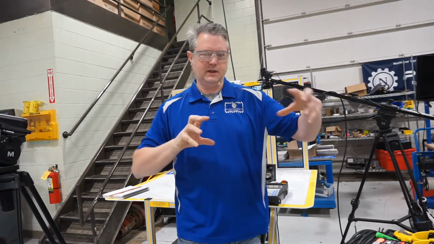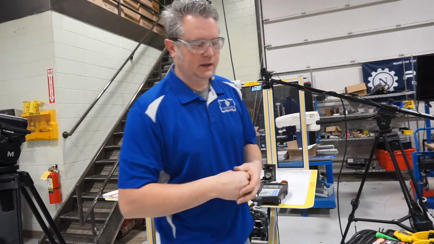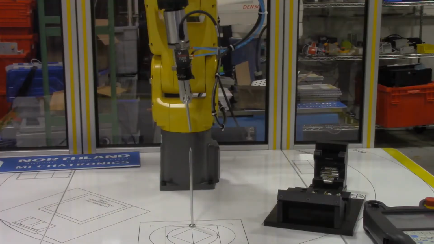So to make this a little bit more interesting, I'm going to have it not just be a simple Z offset, but rather what happens if it's off to one side and we've got multiple dimensions that we're concerned about. So let's take a look at the robot and get that done.